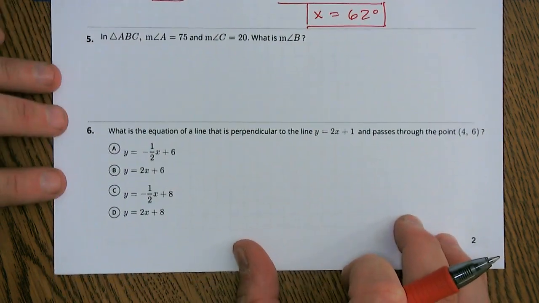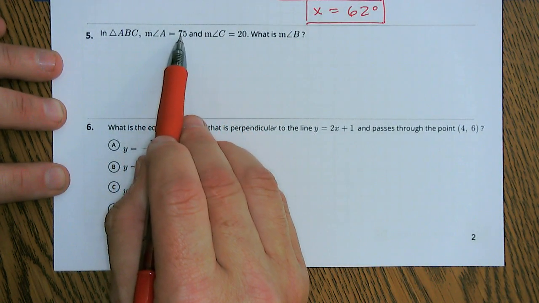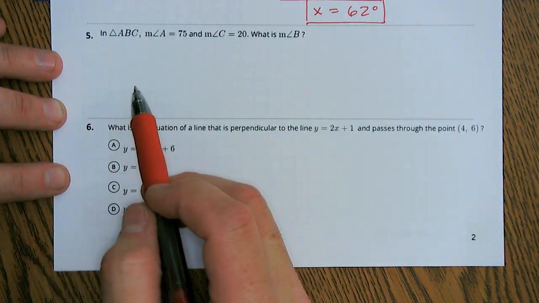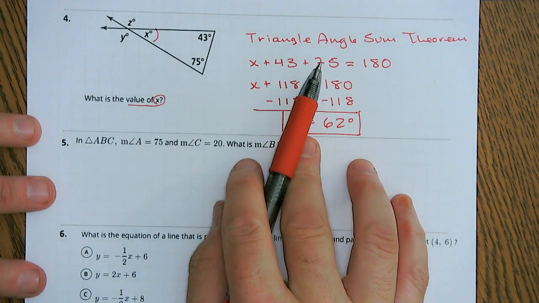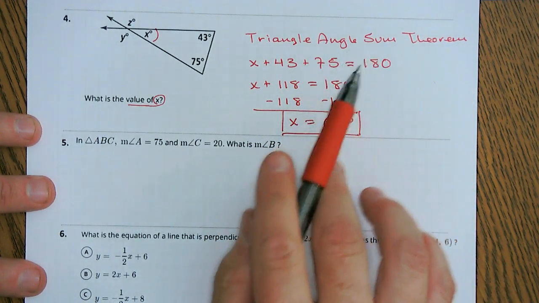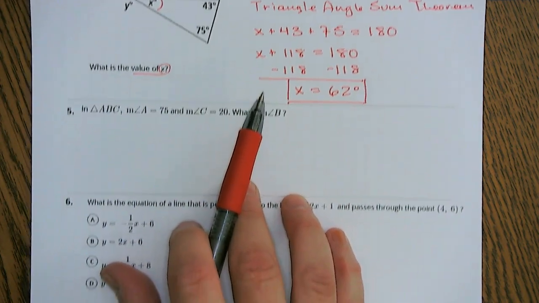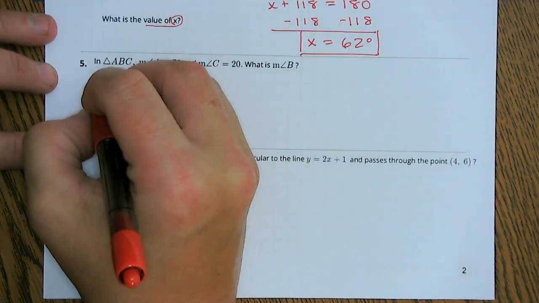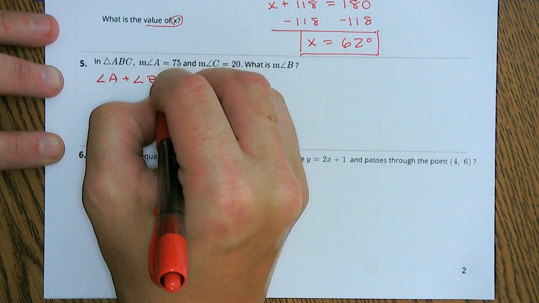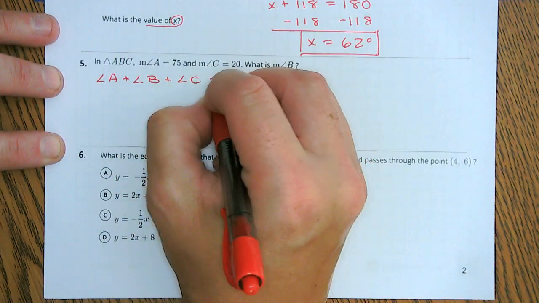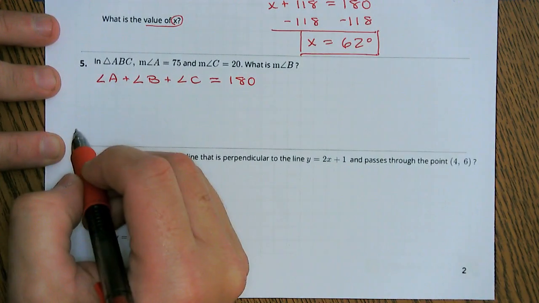Now, number 5, it says in triangle ABC, the measure of angle A is 75, the measure of angle C is 20. What's the measure of angle B? Well, this is basically the same kind of problem that we just saw, our triangle angle sum theorem, where all of the angles add up to 180. They just didn't give us a picture this time, but that's okay, because we know that angle A plus angle B plus angle C have to add up to 180 because it's inside of a triangle ABC.